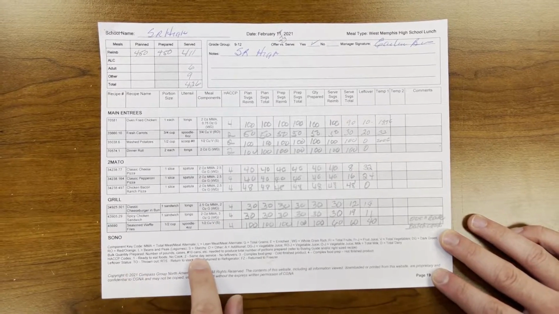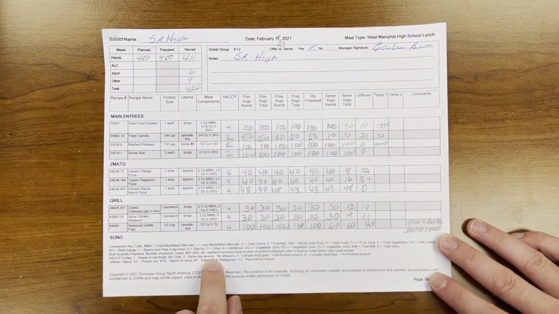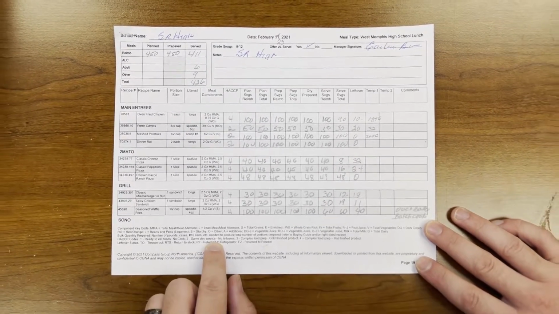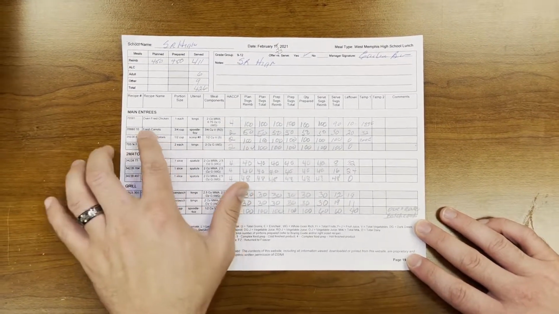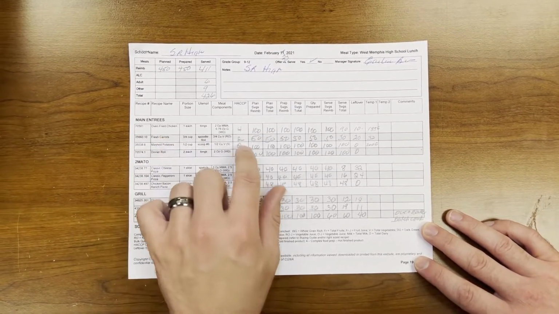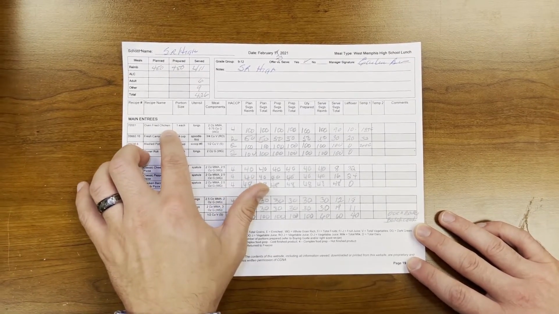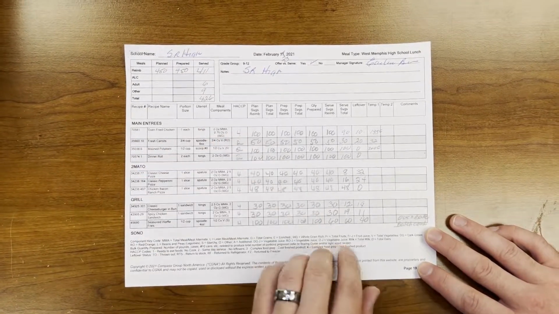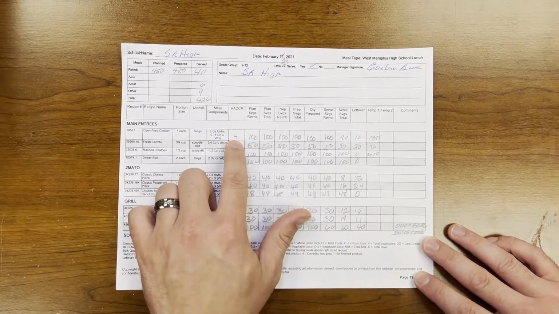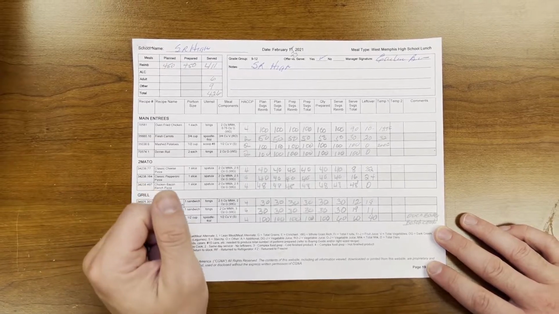Some of them are same-day service, so there's no leftovers, meaning nothing is being utilized the next service. As you can see, the vegetables listed with the fried chicken are all number 2, and the fried chicken is listed as 4 because it is a hot finished product. That means it is cooked that day.